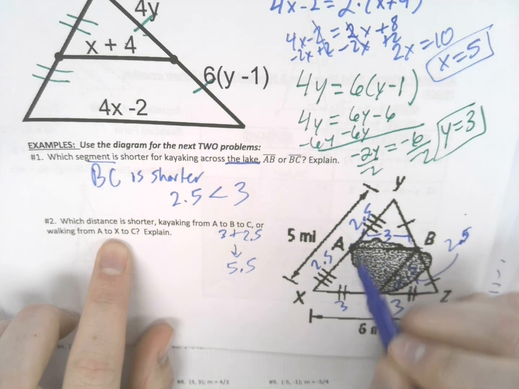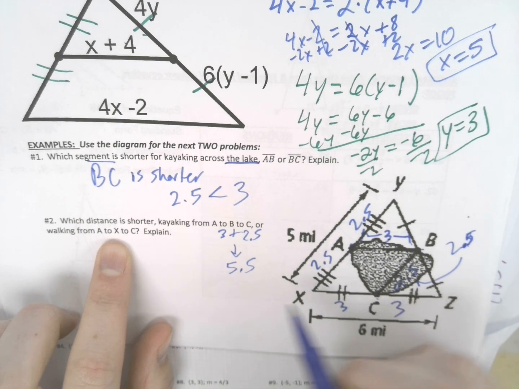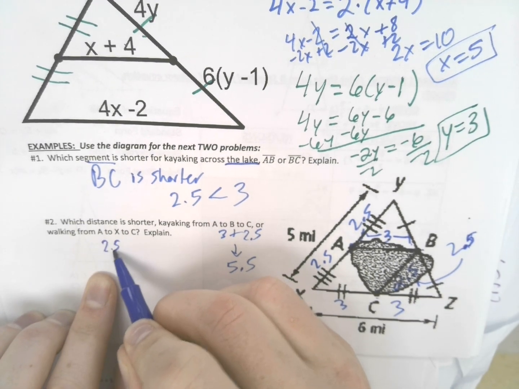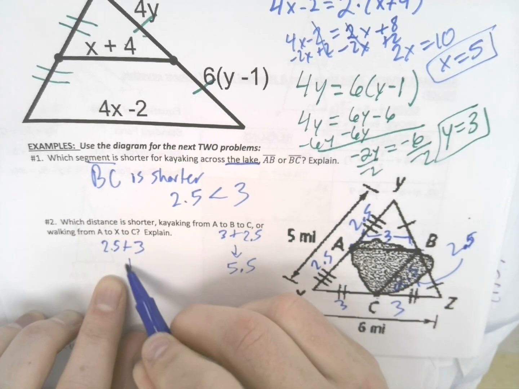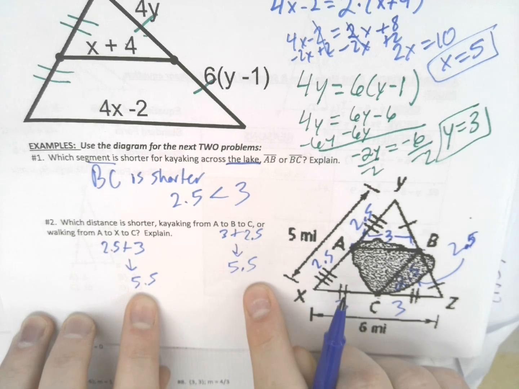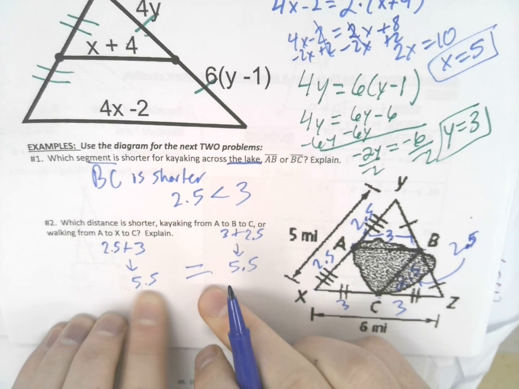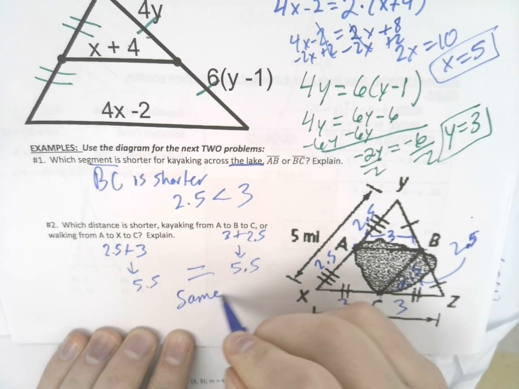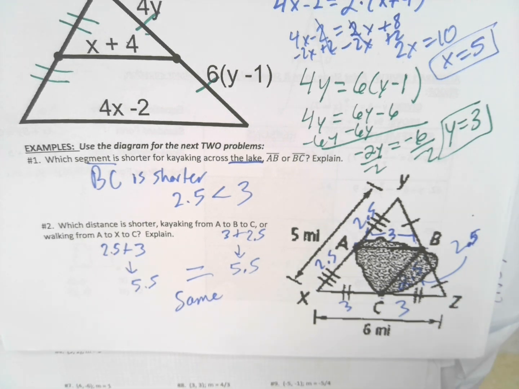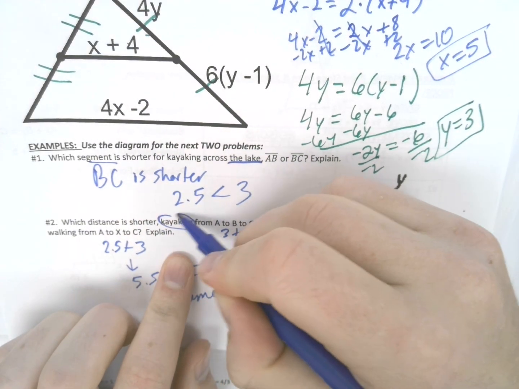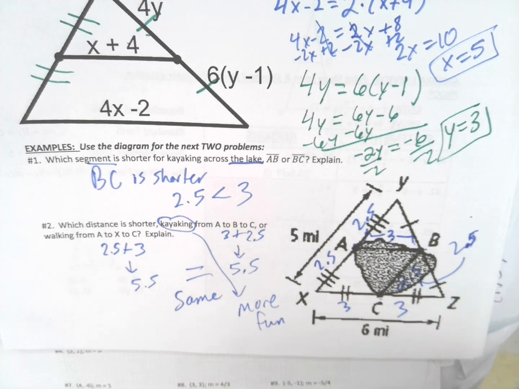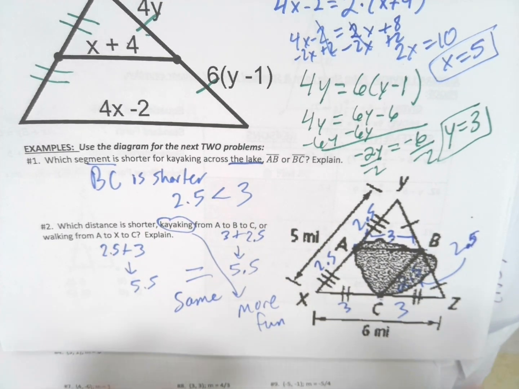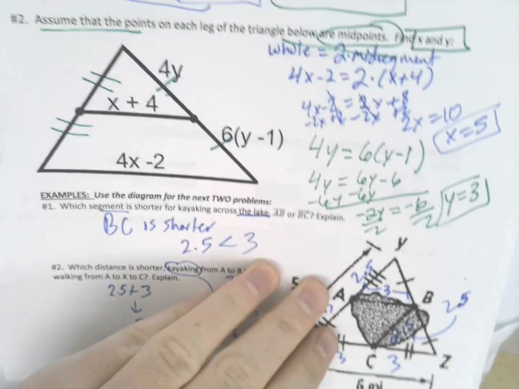Well, from A to X is 2.5, plus from X to C is 3. Oh, that's also 5.5. These are the same. It would be the same distance either way. Although kayaking sounds a lot more fun. I will chip in that. Definitely sounds more fun than just walking. But yeah, these distances are actually the same.